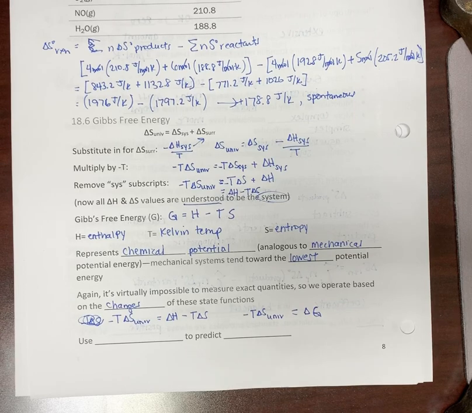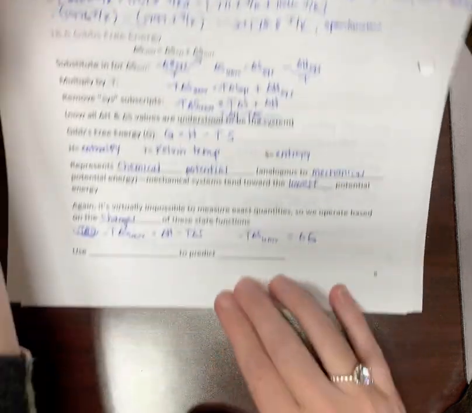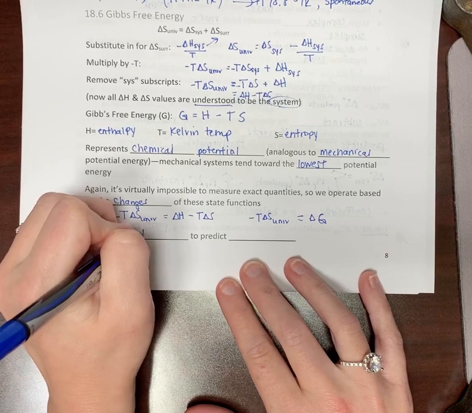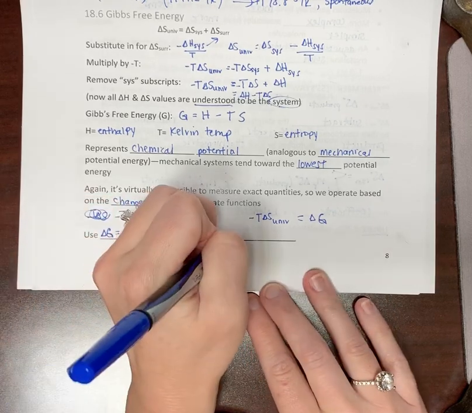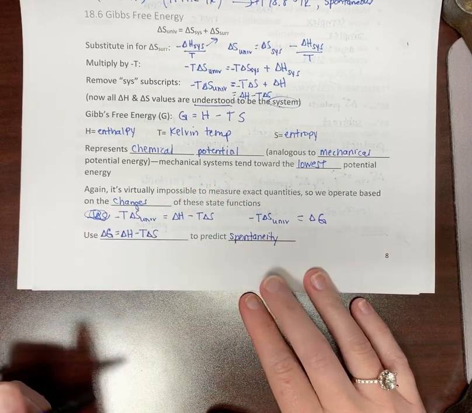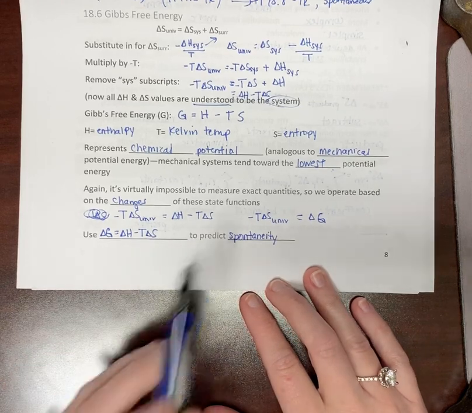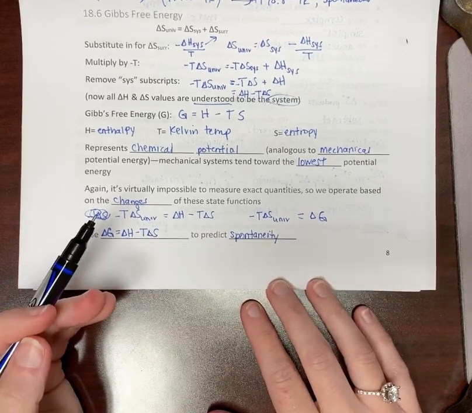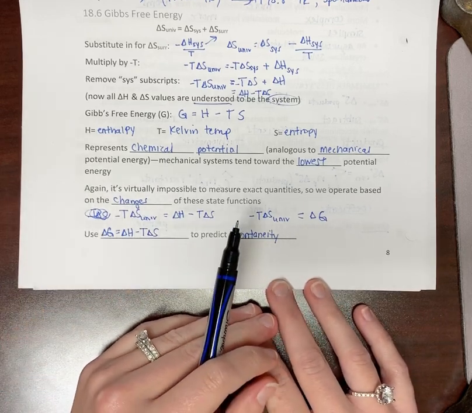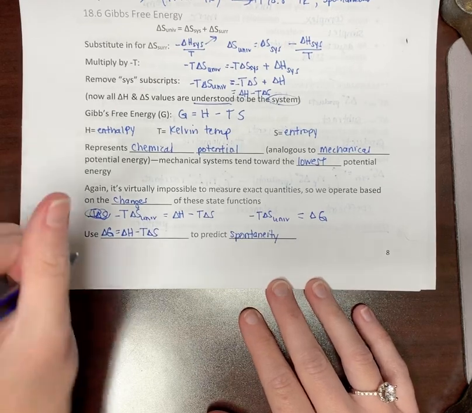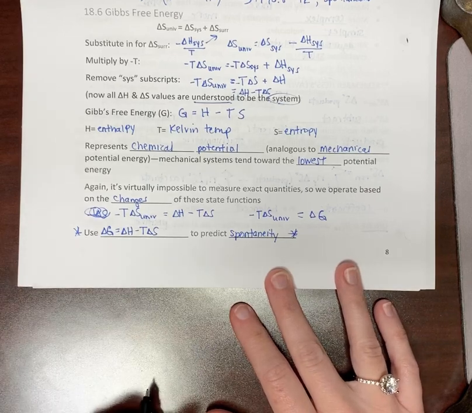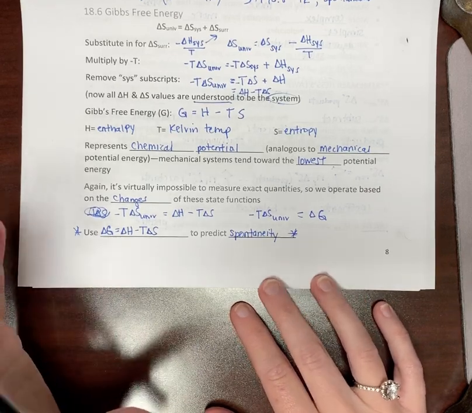So we're going to use this Gibbs free energy equation, which is this: delta G equals delta H minus T delta S, in order to predict spontaneity. So this is what predicts spontaneity. So we used entropy, but we had to sometimes think about the entropy of the system and surroundings, and that got confusing. Enthalpy we couldn't use to predict. This is what we predict. This is important. You predict spontaneity using delta G. All right, what does this mean?